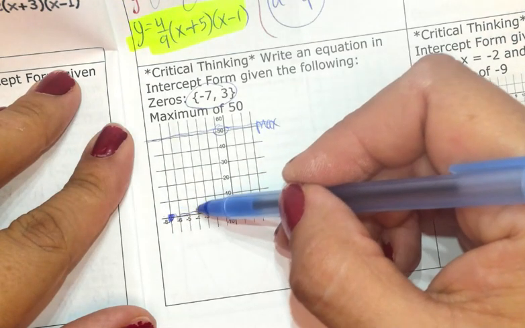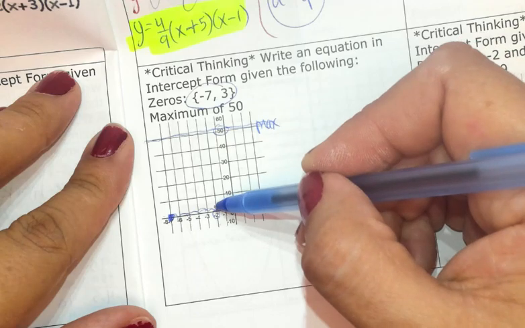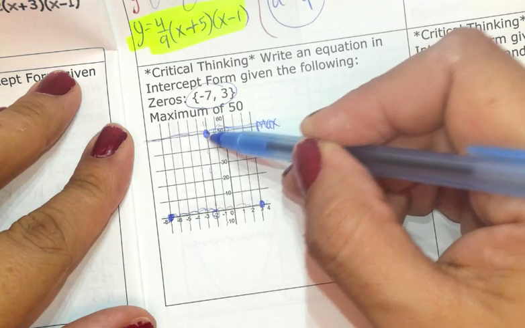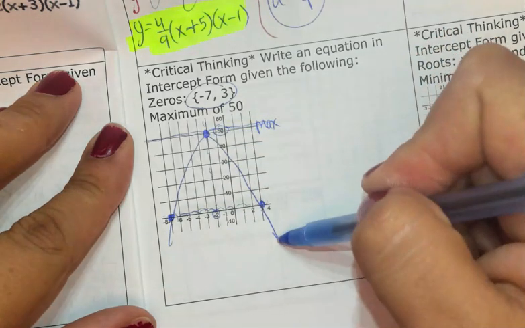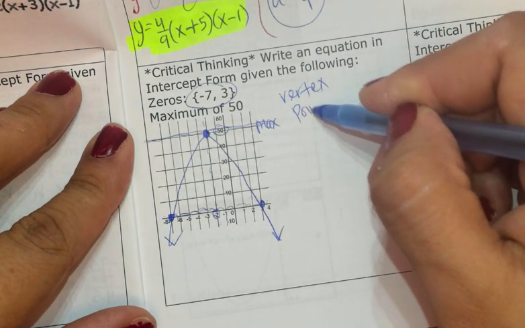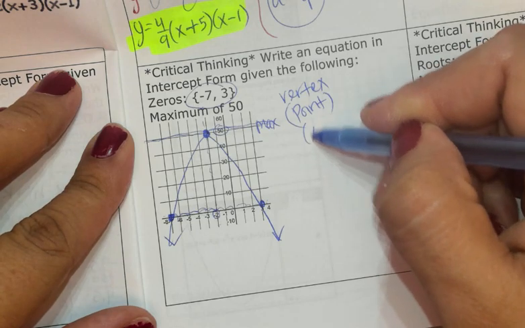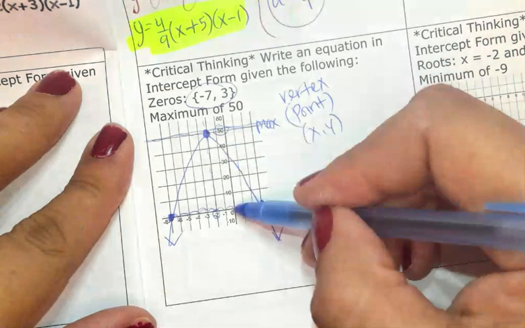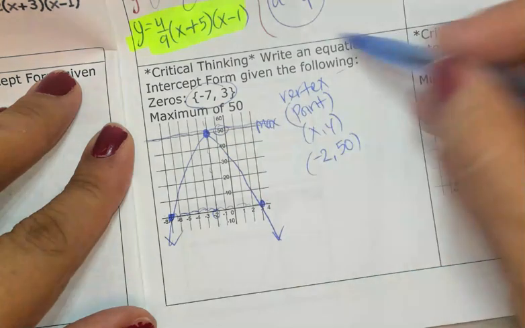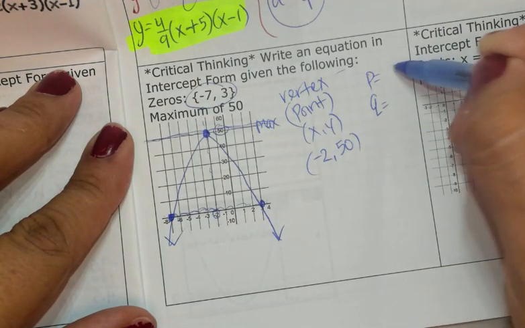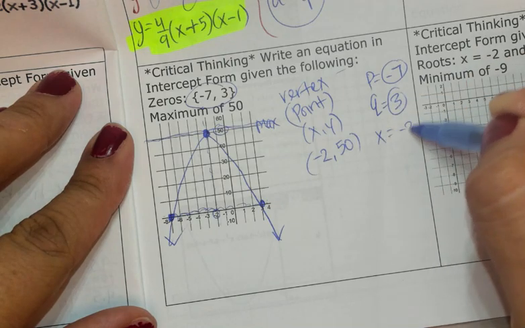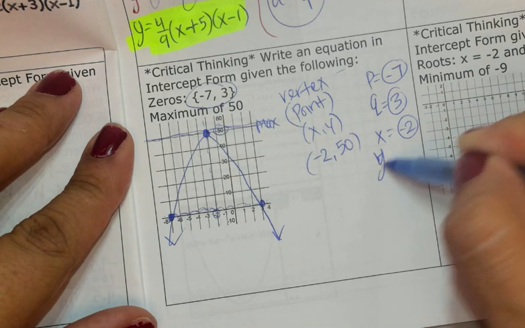So 1, 2, 3, 4, 5. That means here at negative 2, we have the axis of symmetry. This is where the vertex of the graph exists, which creates a point for us. So even though it's a vertex, it's still a point. It's still xy. So the xy will be negative 2 and then 50. And then the zeros will be your p and your q. So negative 7 is your p, 3 is your q, x is negative 2, and 50 is your y.